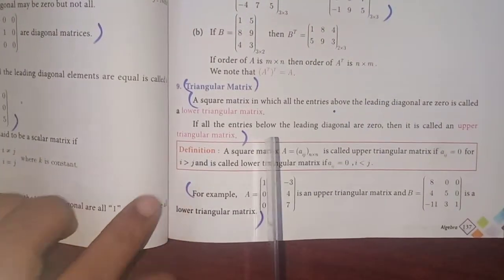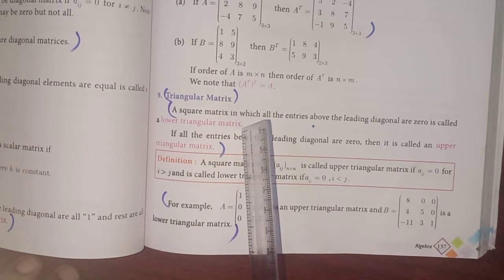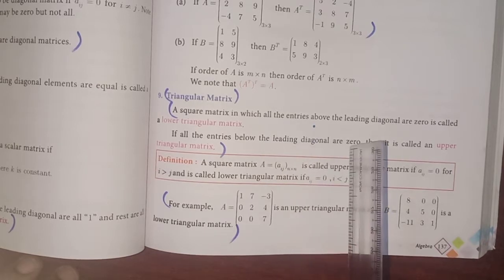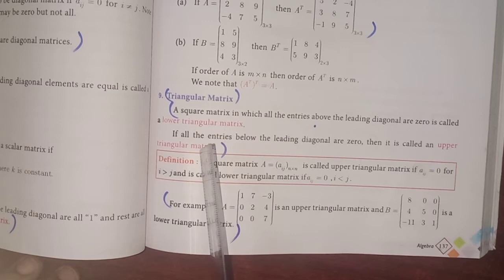Now, only one example is enough. Now we can go for the triangular matrix. A square matrix in which all the entries above the leading diagonal elements are 0 is called a lower triangular matrix. If all the entries below the leading diagonal are 0, then it is called an upper triangular matrix. Lower triangular matrix, upper triangular matrix.